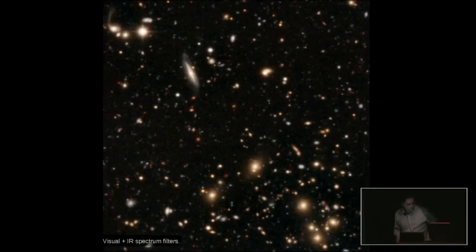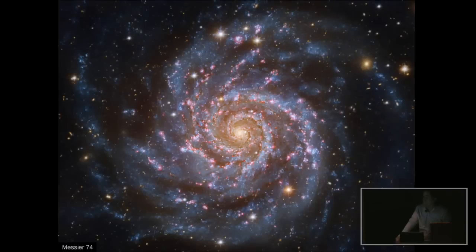And we thought that this significant object could be a face-on spiral galaxy. And this is because these galaxies contain a good proportion of all the stellar populations.